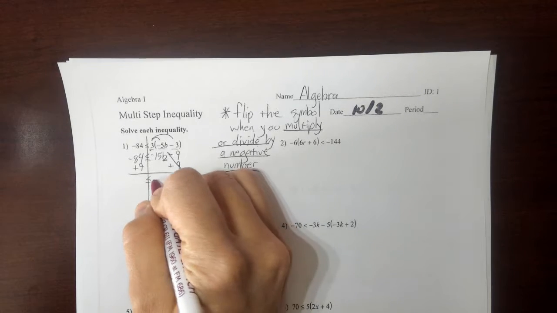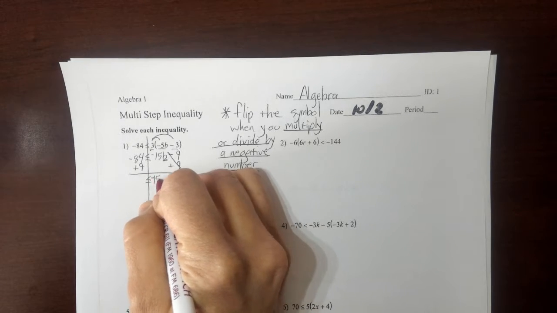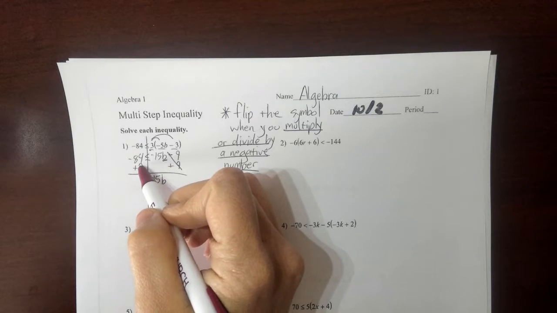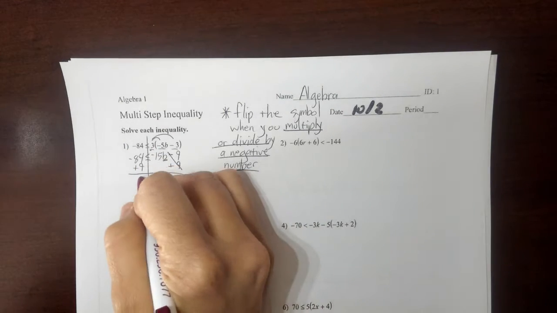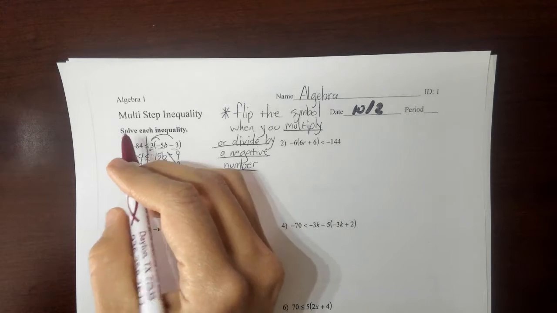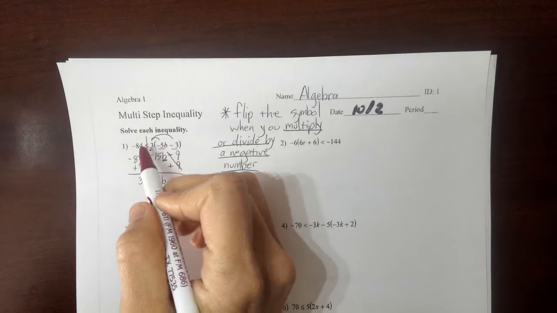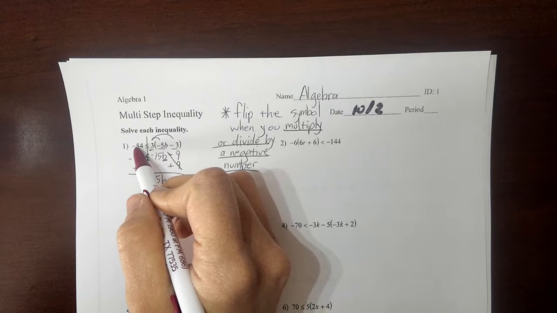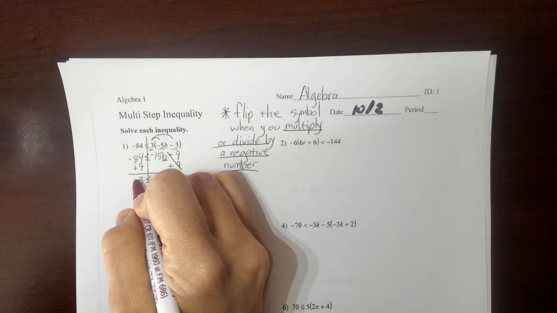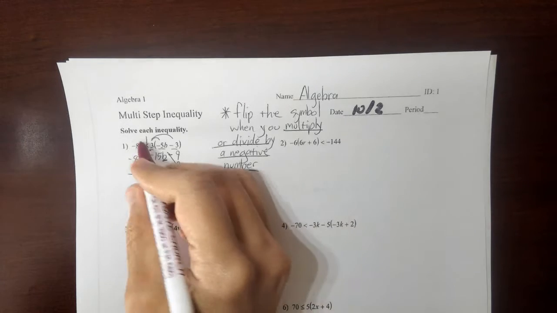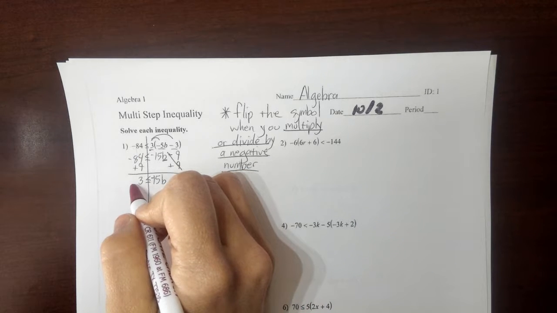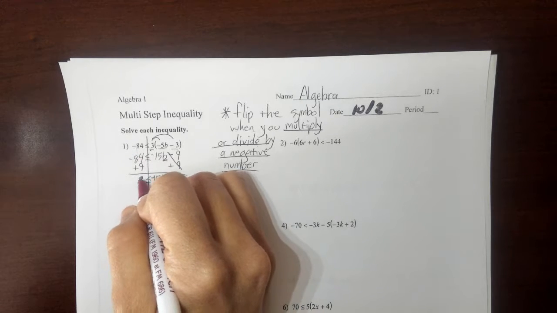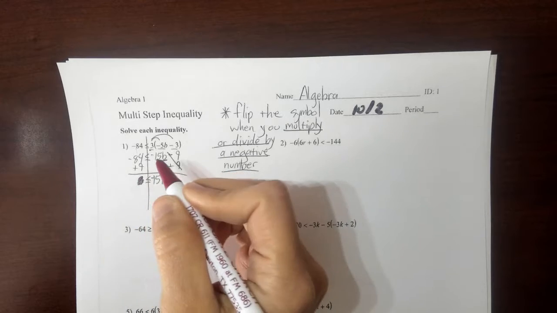So I'll have rewriting as negative 15b here. Hold on, I'm having a brain malfunction right now.